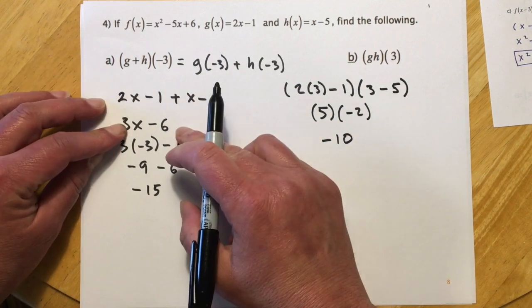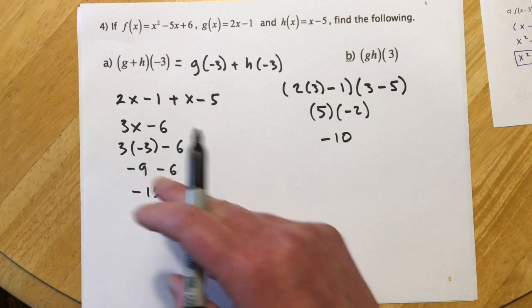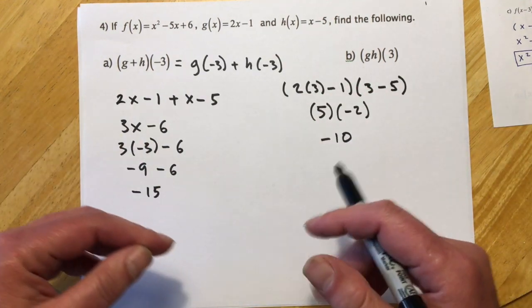So you can either do the algebra and then plug in the number, or just go straight to plugging in the number. And depending on the problem, sometimes one is easier, sometimes the other is easier.